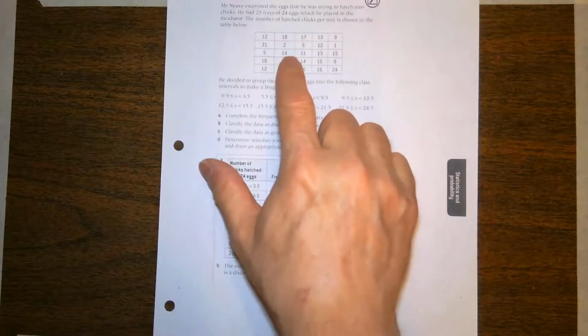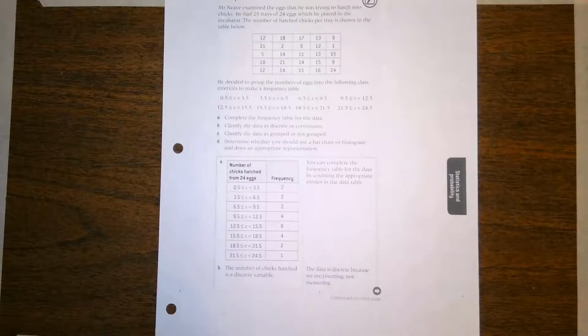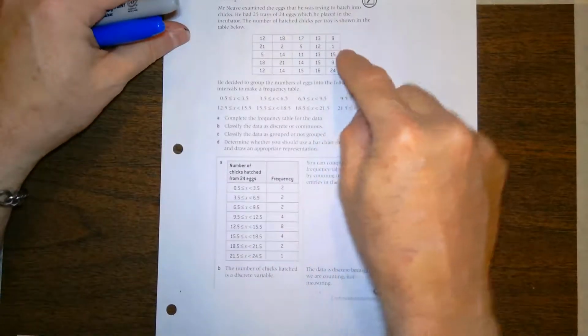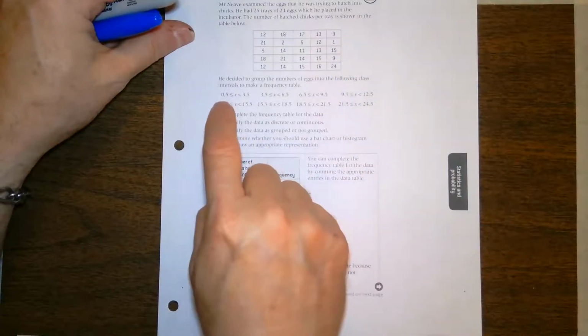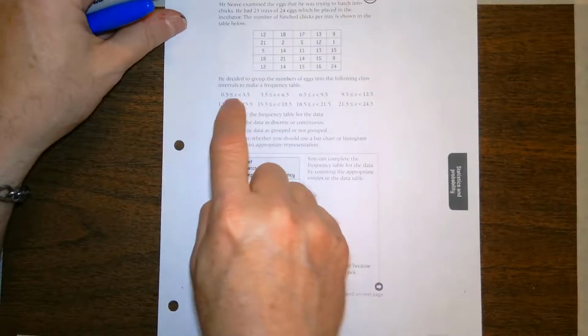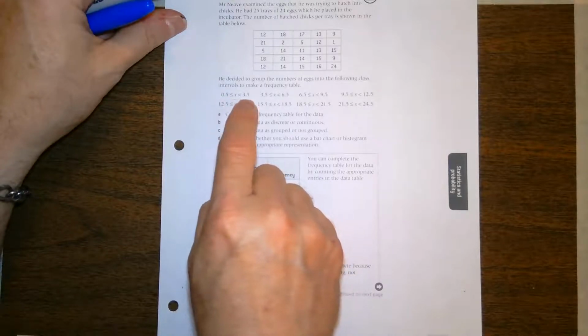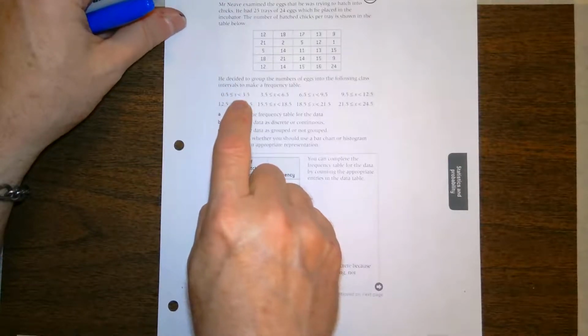So we're going to take a closer look at this data, and we're going to break it into the number of eggs, and we notice that the smallest number of eggs was just 1 in that tray. The most is 24 in that tray. So we're going to break it into 1/2 of an egg to 3.5 eggs, which is kind of silly using the 1/2 and 3.5, because the only numbers that would be in this class would be where 1 egg hatched in the tray, 2 or 3.